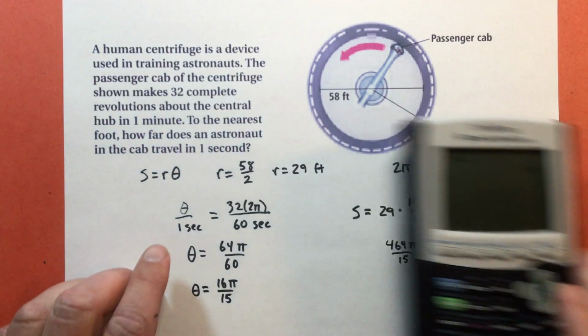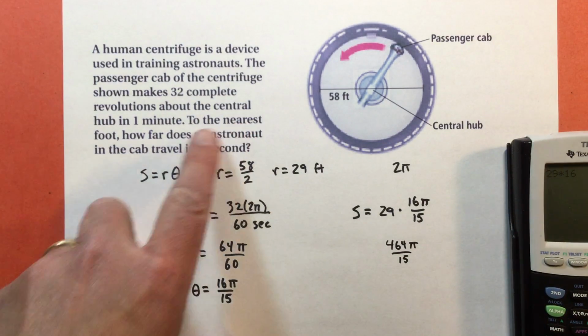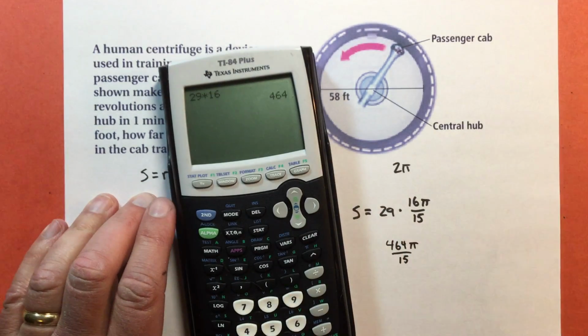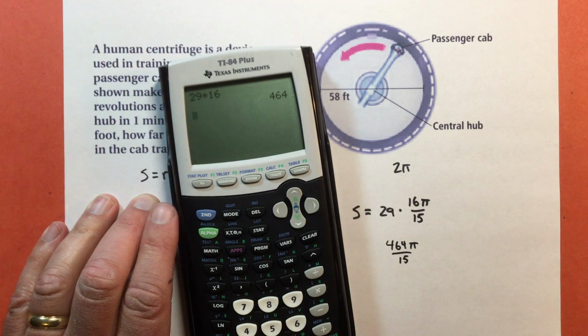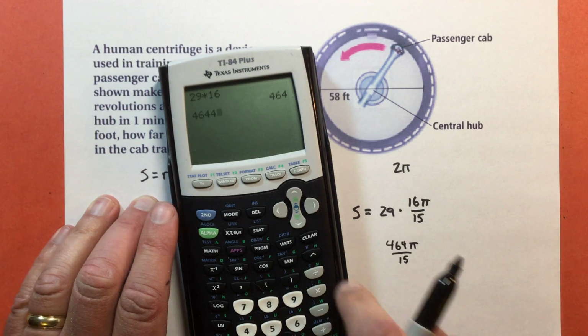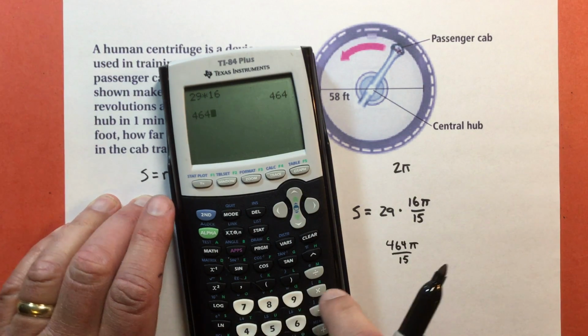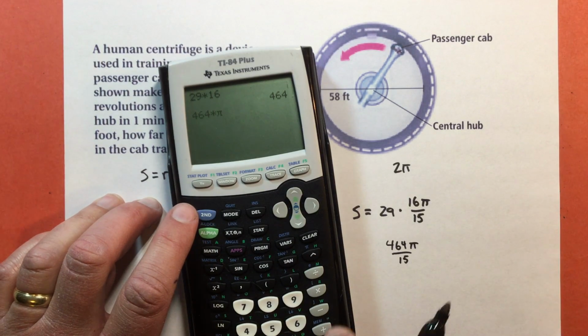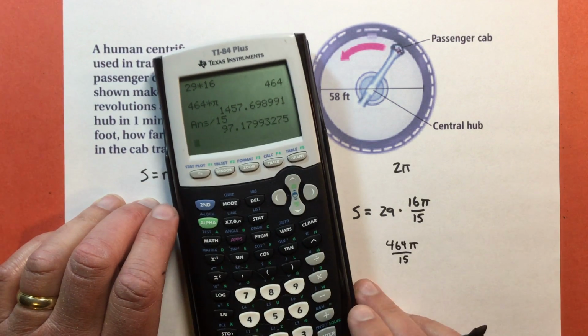But since we're trying to find it to the nearest foot, I'm going to estimate it. So let's do 464 times pi, and divide that by 15.